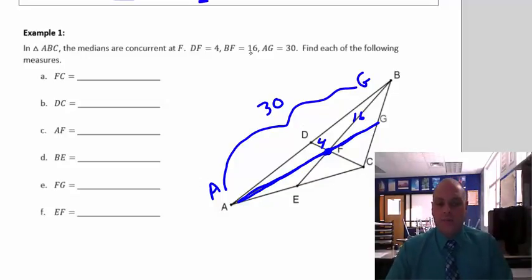All right. So now, based on that information, you should be able to find anything, but we're going to go in order of what it tells us. FC. What's FC? Well, here's FC, and that's the longer piece of median DC. So that's going to be 2 times longer than the shorter piece. The shorter piece is 4, so this must be 8.